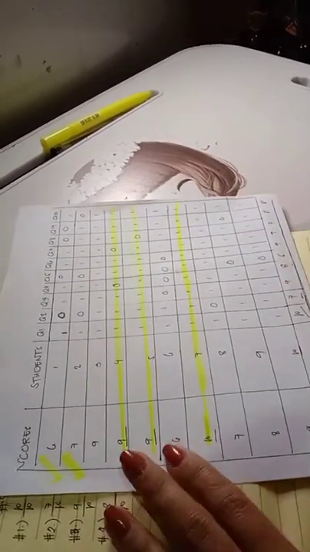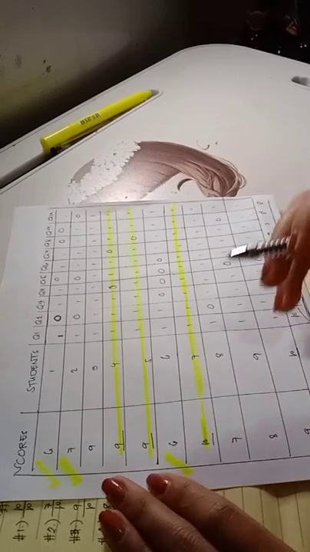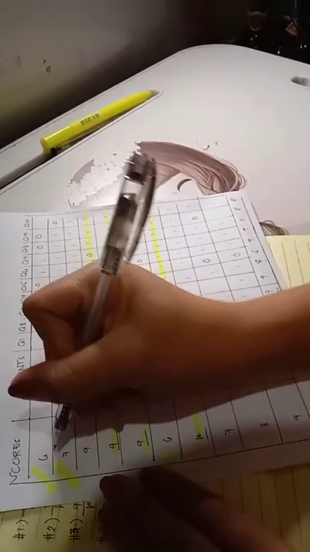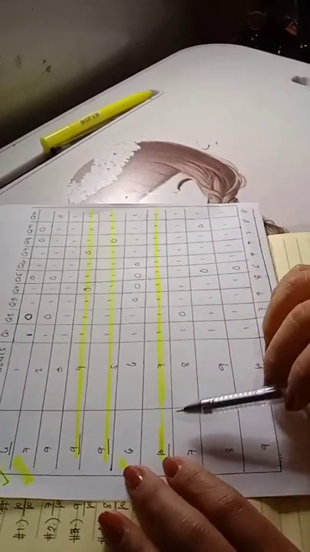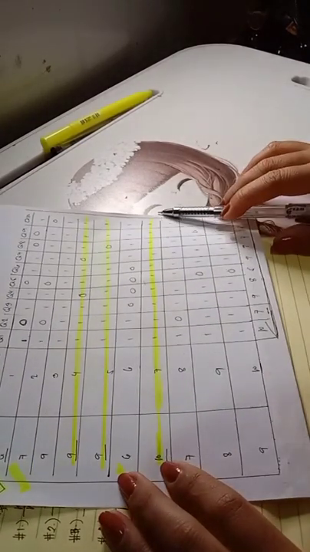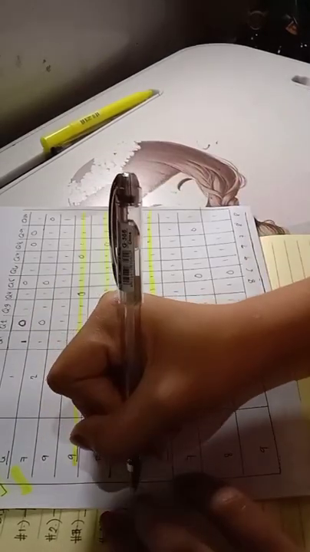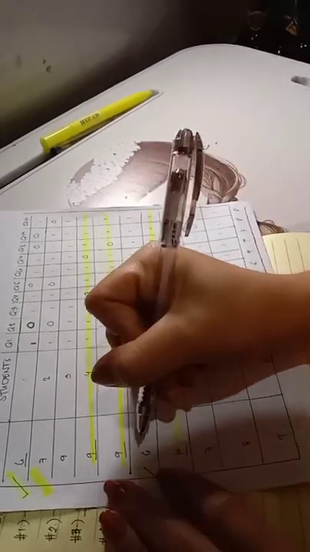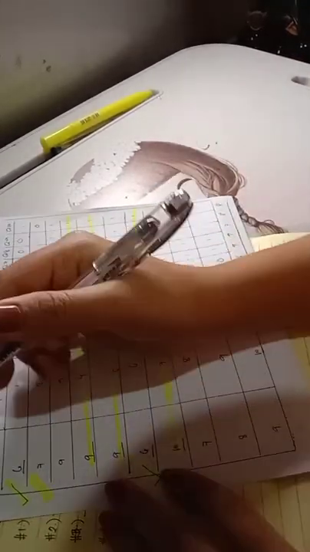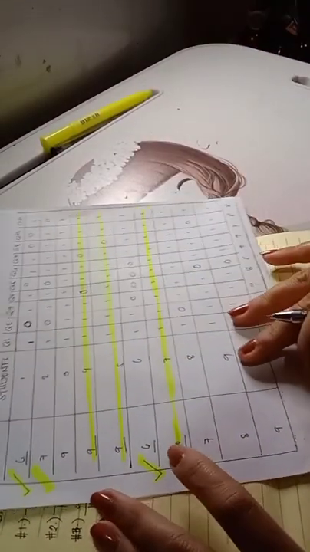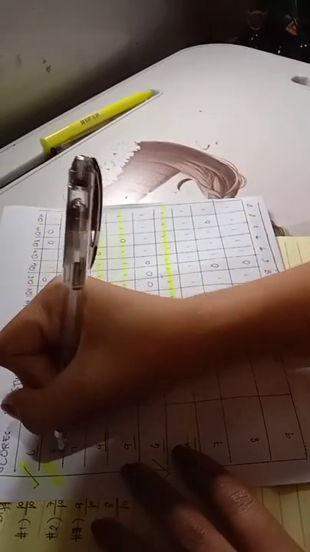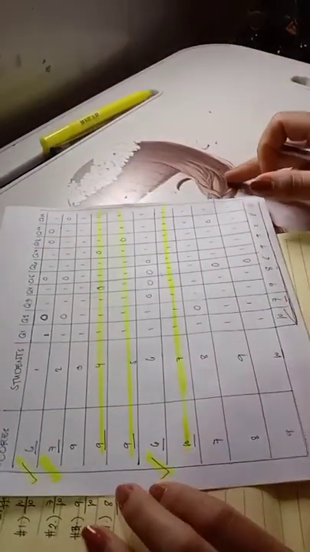For the lowest, there is a respondent who got 6. By the way, I have colored it already: these ones are the highest, and this one is the determinant of the lowest. So the 6 is the lowest, and we need one more, so I will choose this one, 7.